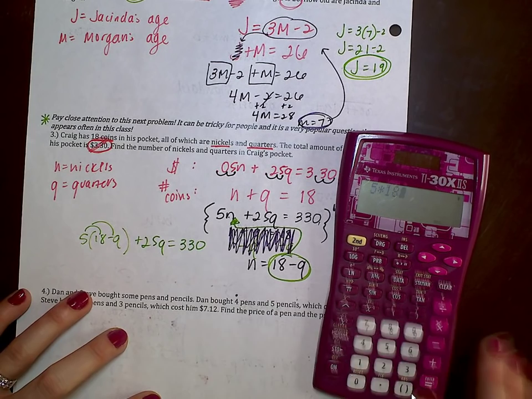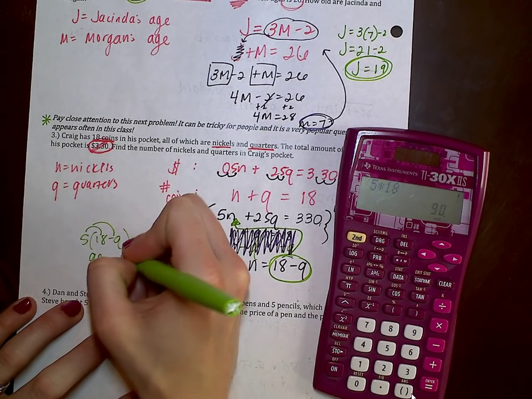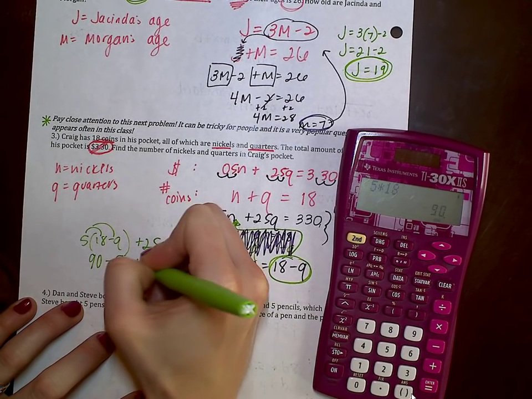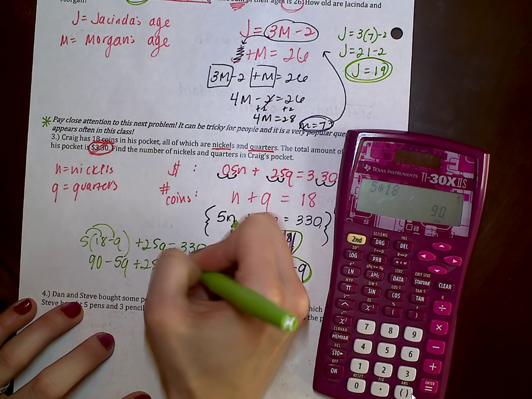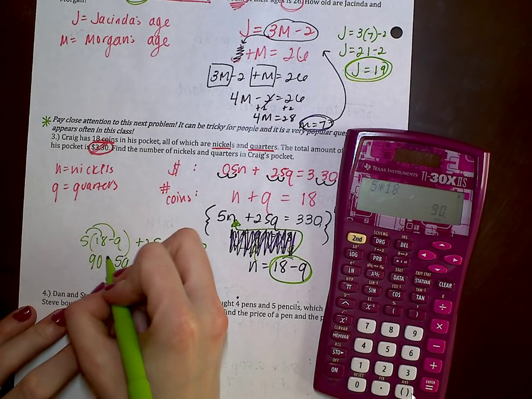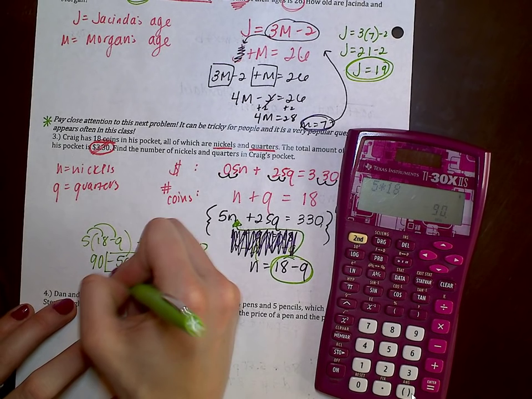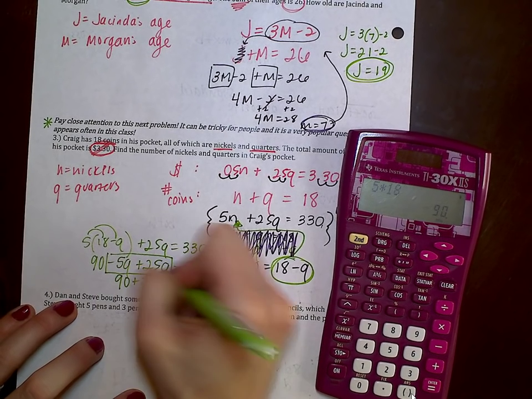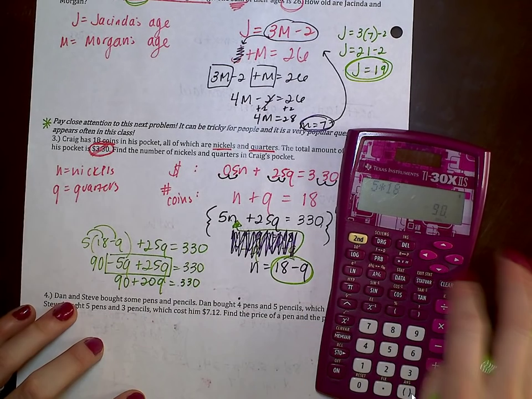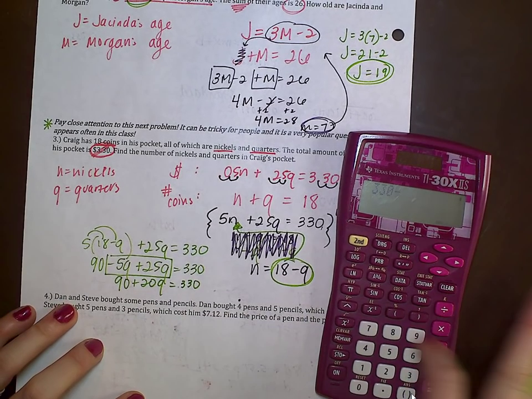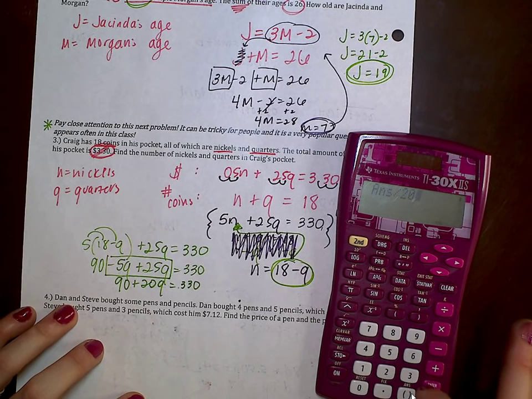I promise we'll do a lot of examples of the coin problem because it is kind of tricky. But you guys can all get it. Then I combine the q's, and that would be 20q. I trust that you guys can solve a two-step equation from there, so let's just plug it into the calculator to save some time.